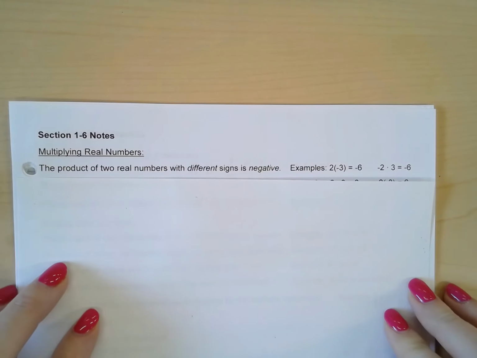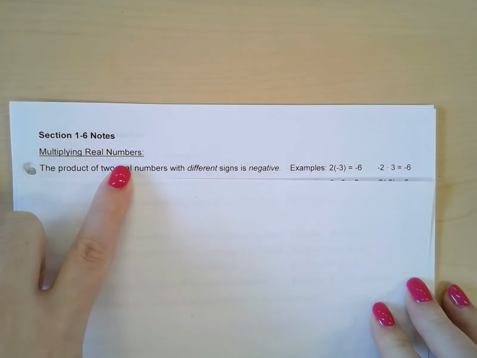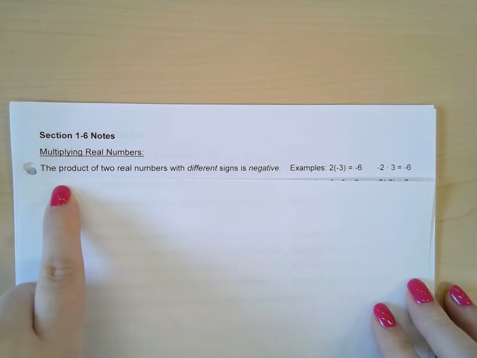This is Chapter 1, Section 6 notes. So we're going to start off with a couple of properties. We're going to start off with when you multiply real numbers, here's some things that can happen.